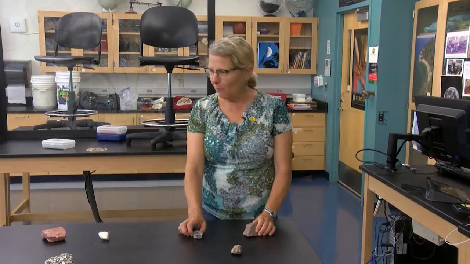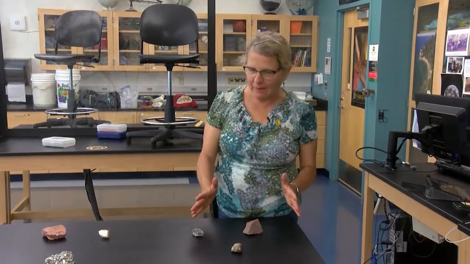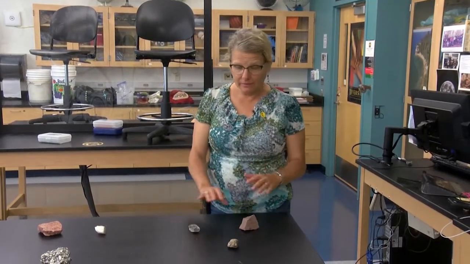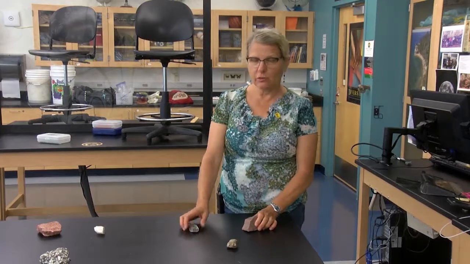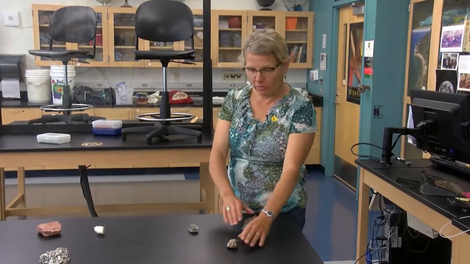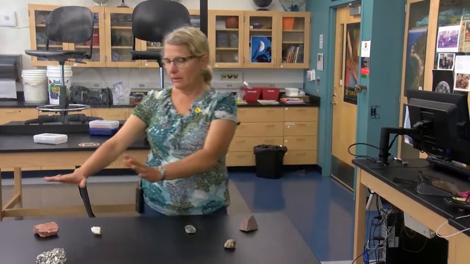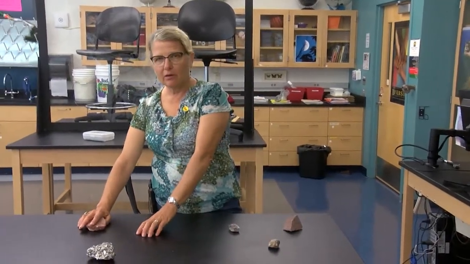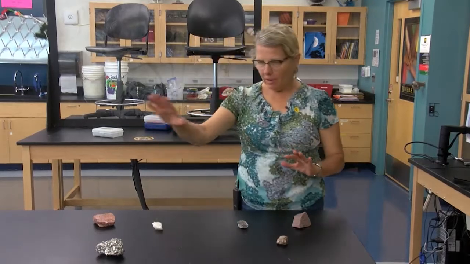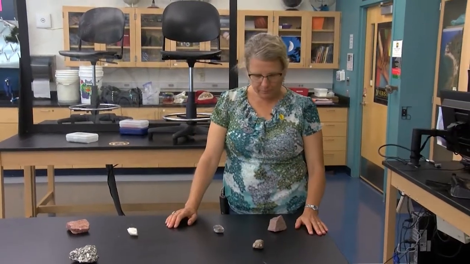All right, students, so on this table is 6 groups of rocks. So typically you would walk in the classroom and each table would have a group of 3 rocks. These 3 for one table, these 3 would be on another table, but we're just going to have them all here and talk about them as we go through.